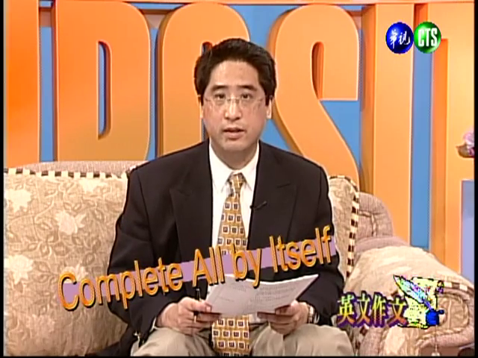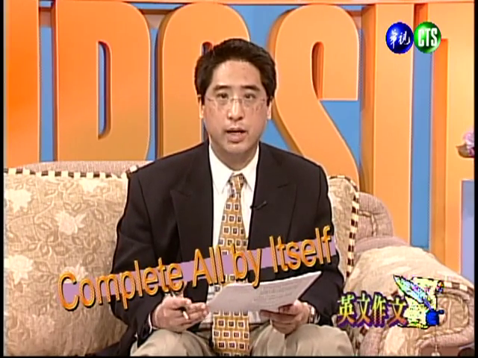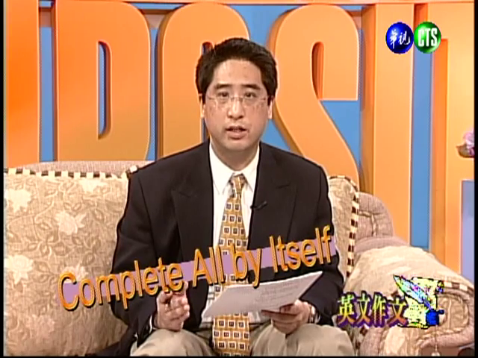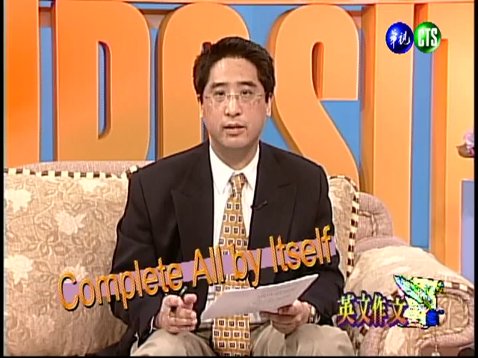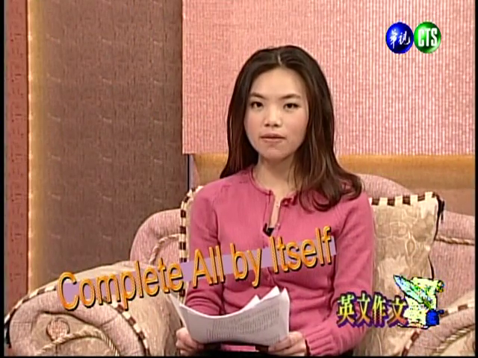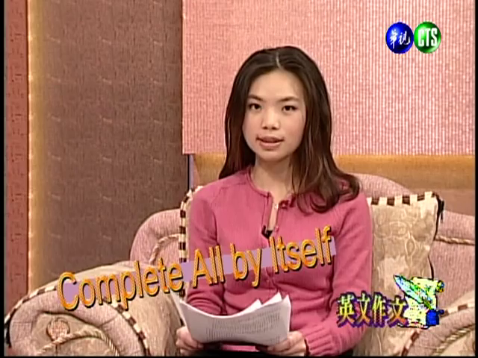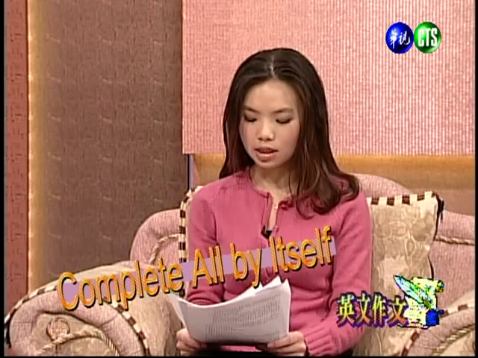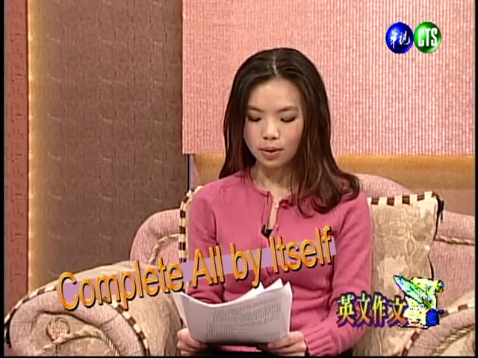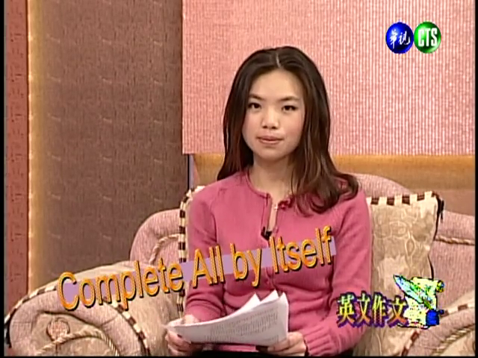Right. The writing model is also complete all by itself. So this means that in this one paragraph, the writer is able to tell the whole story that he wants to tell. So we can see that there's a beginning, a middle, and an end to this paragraph. All right, so let's take a little break now before we learn about the beginning, middle, and end of a paragraph.